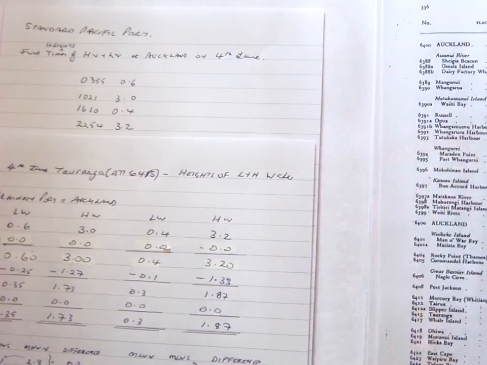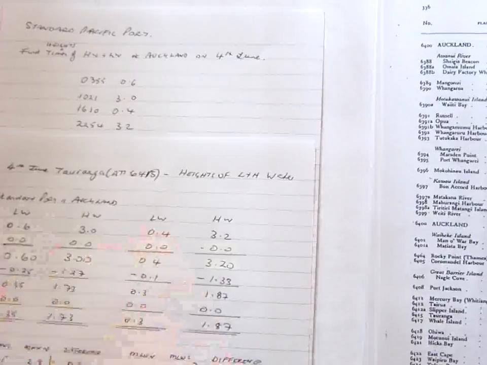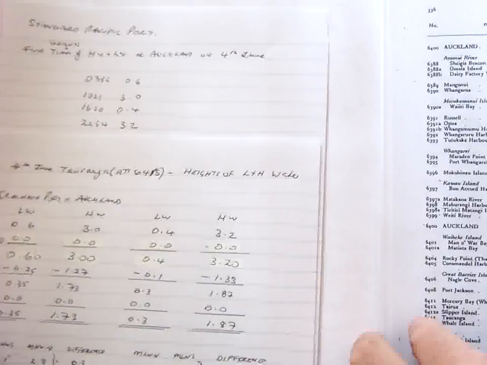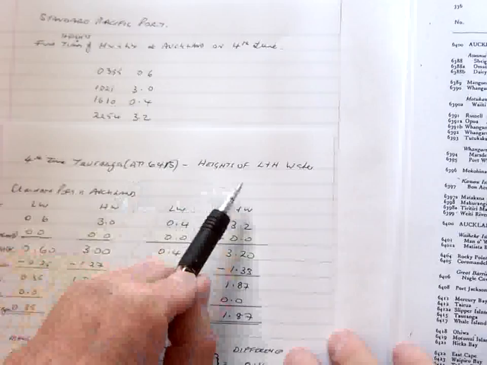Okay, we're going to look now at how we calculate the heights of low and high water for a secondary port in the Pacific. In this instance we're looking to find, for Tauranga, the heights of low and high water on the 4th of June.